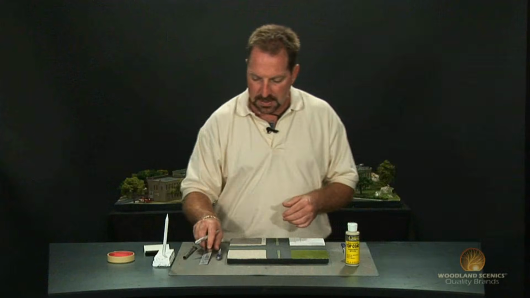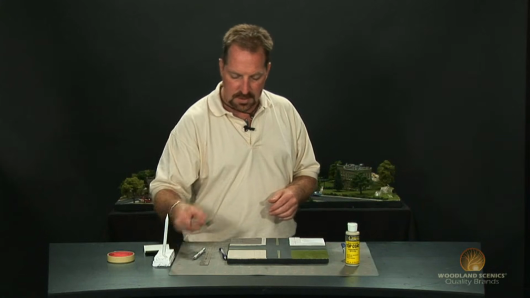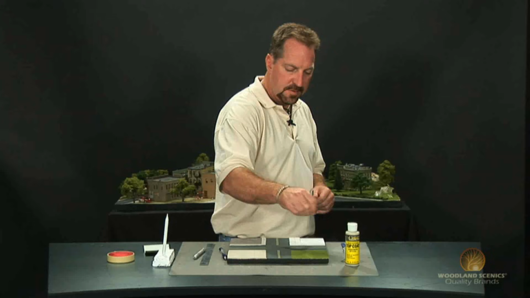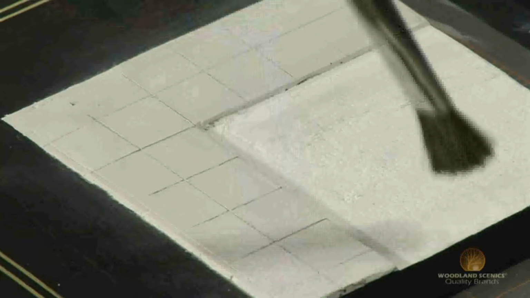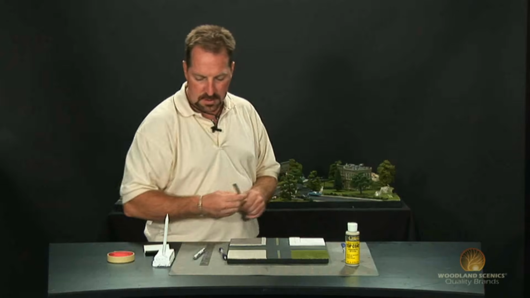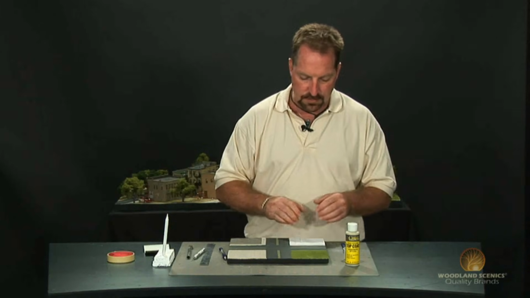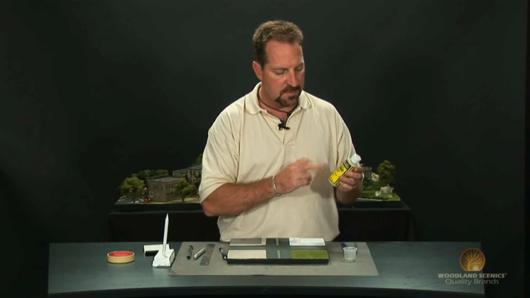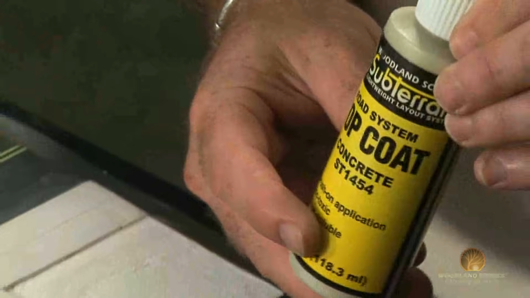Alright, now we're ready for paint, but before we add our paint, go ahead and use a light brush or something to dust off your layout. We want to have a nice clean surface so that paint adheres to your Smooth It. Alright, that's good. Now to give this a very nice realistic color, we're going to be using a product out of the Subterranean system. This is also a top coat product and it's going to be in the concrete color.